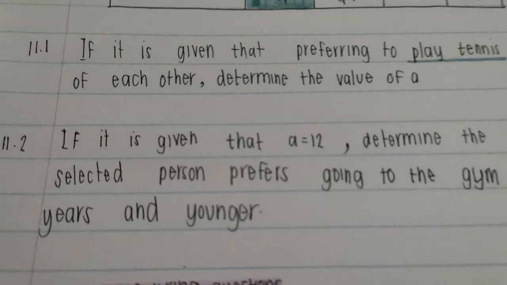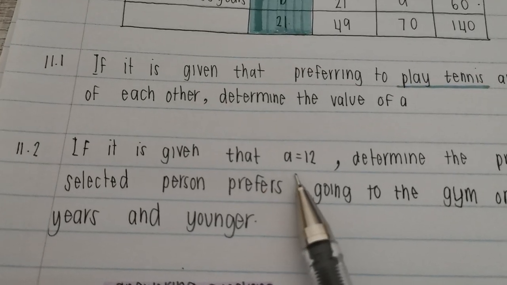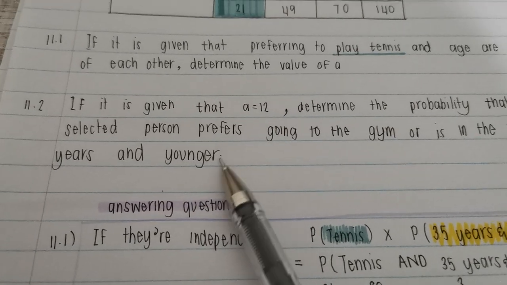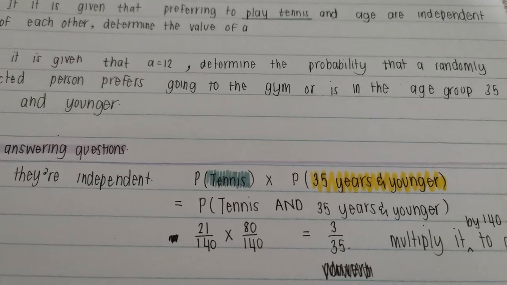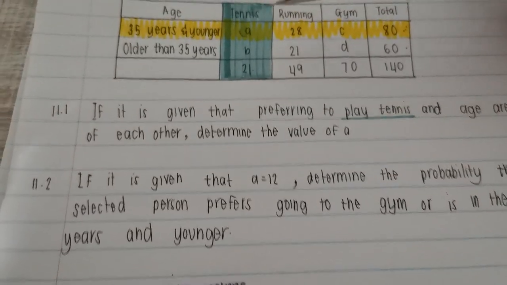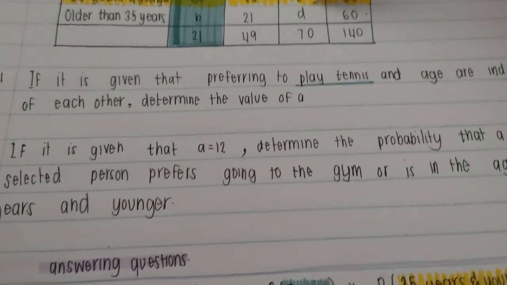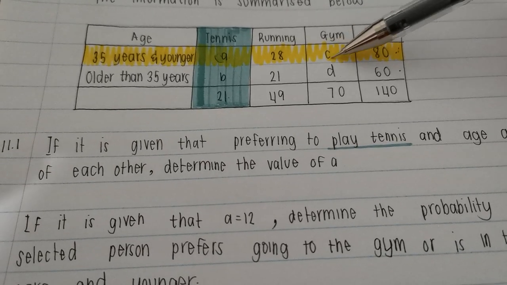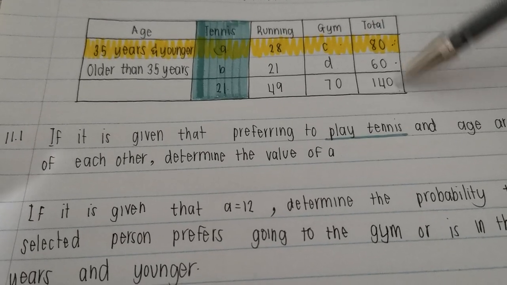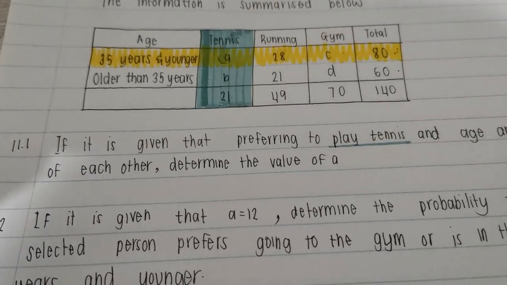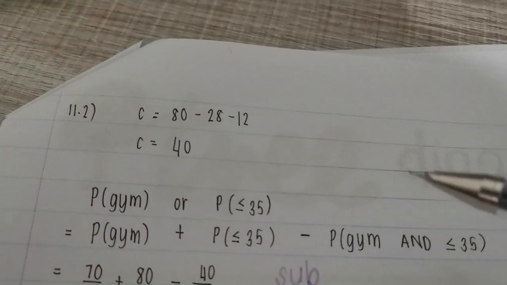My question then says they have given you that it's 12. Determine the probability that a randomly selected person prefers going to the gym or is in the age group of 35 and younger. So prefers going to the gym, this one over here, and is 35 and younger. So we basically just want to do C out of 140. We calculate C by saying 80 minus 28 minus 12. I calculated C, it was 40.